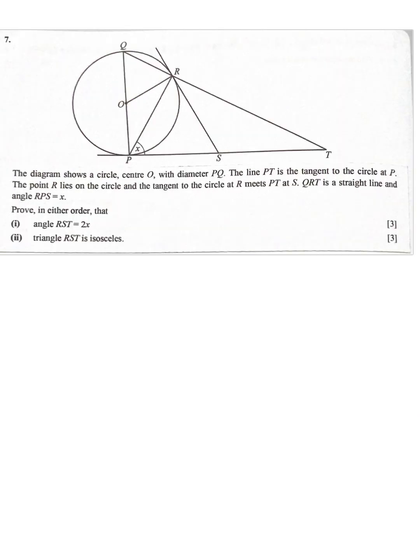Okay, class, this is a question from 2022, which was last year. 6 marks. The diagram shows a circle center O with diameter PQ. The line PT is a tangent to the circle at P. So they always mention diameter, so you know that you're going to have 90 degrees here. And then they mention tangent, so you know that you're going to have the tangent chord theorem.